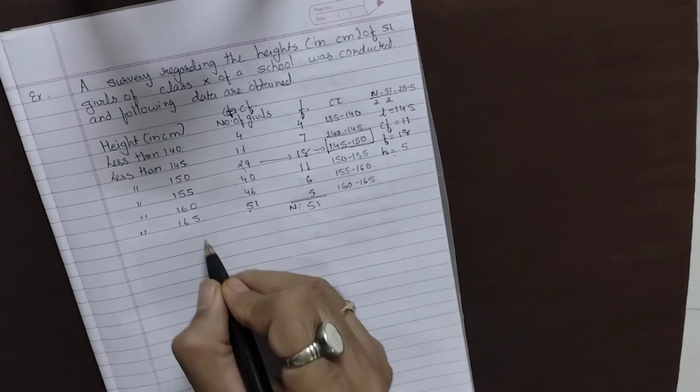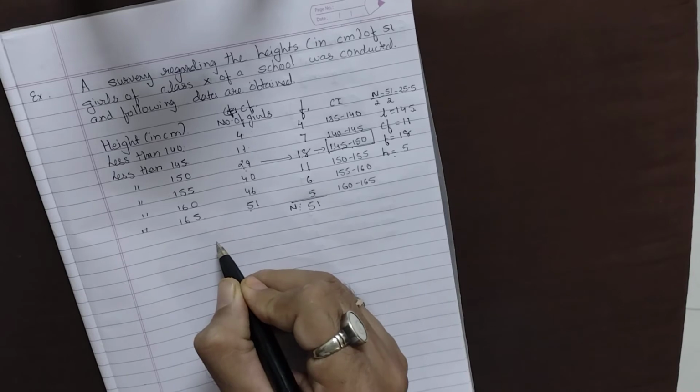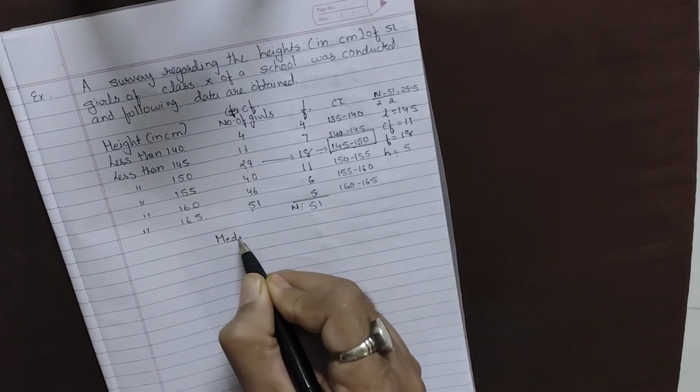Every time you write down the formula, you will remember it very easily.